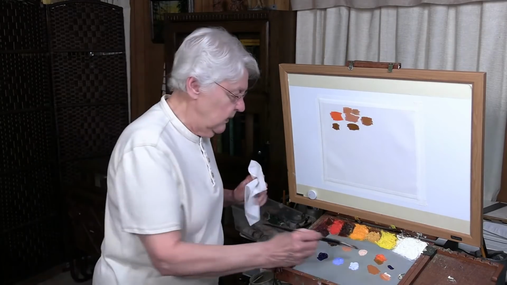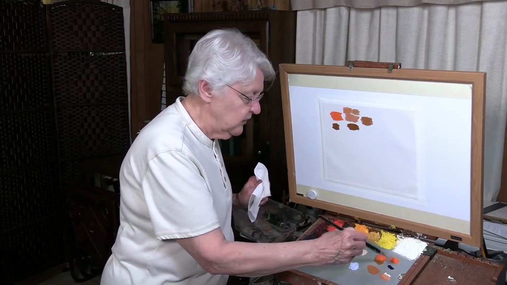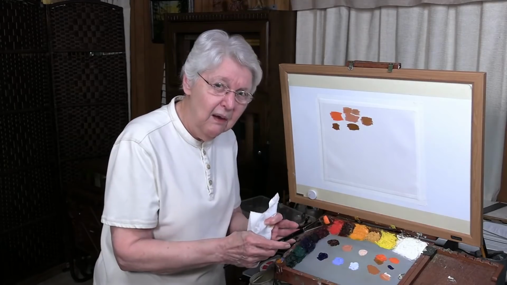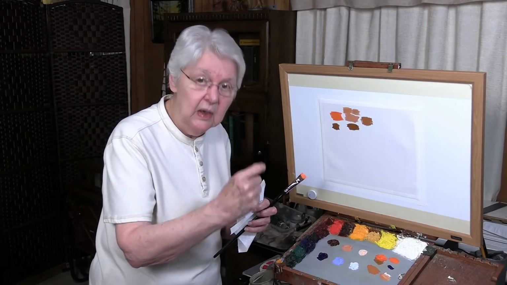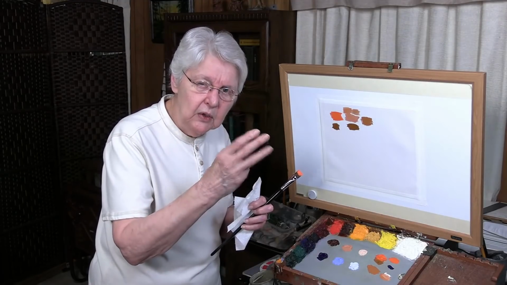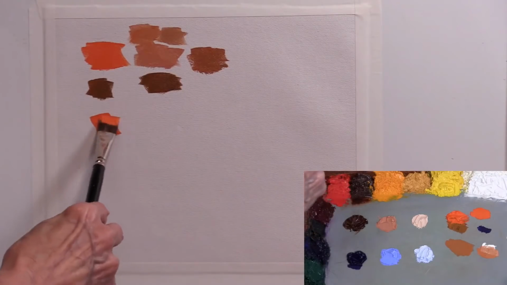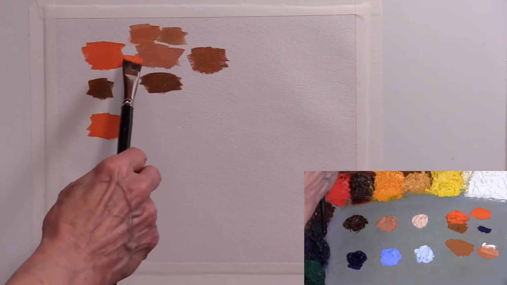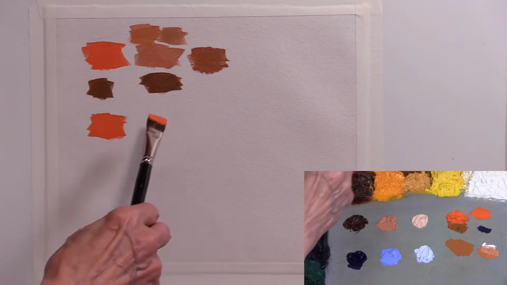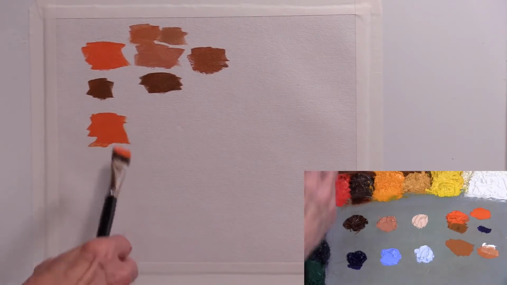So I can start with the fully saturated middle value orange. Fully saturated names the intensity. Middle value names the value. Orange names the hue. We have a chord there, not a note. Alright, so here's the fully saturated. Now what I'm going to do is gradually desaturate it as I move in this direction right here, pretty much in this same value range.